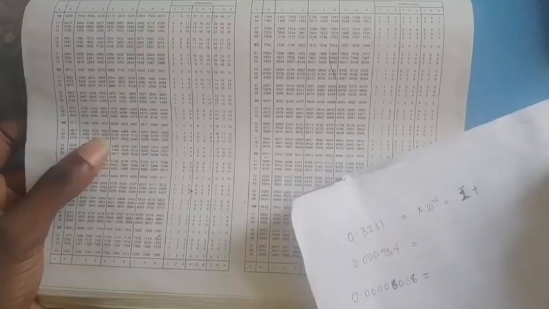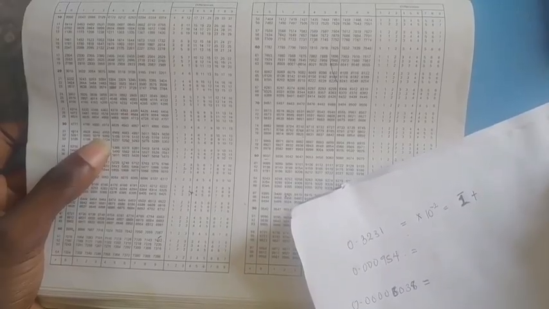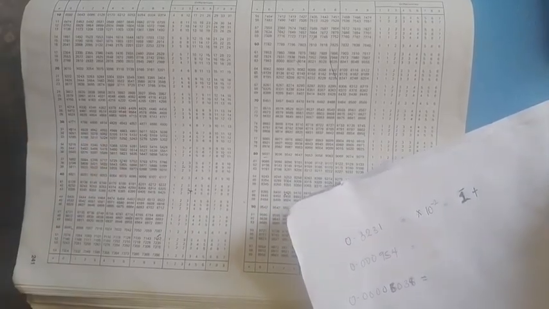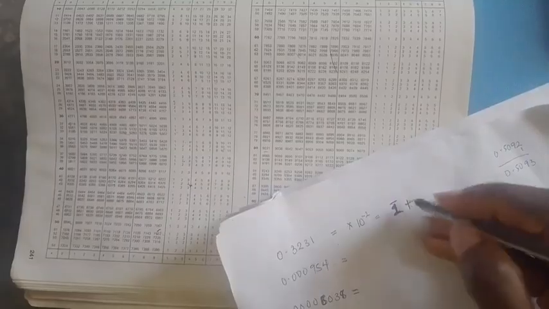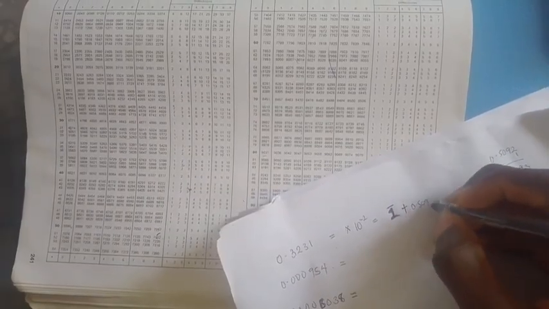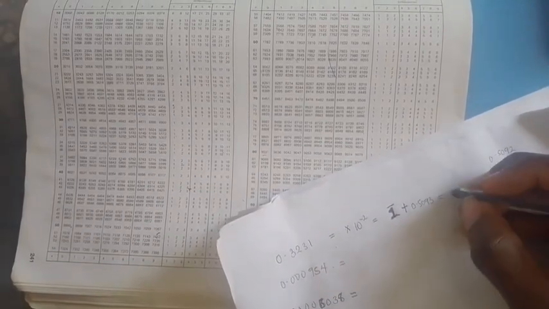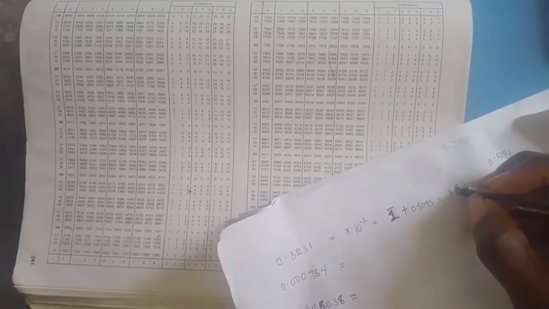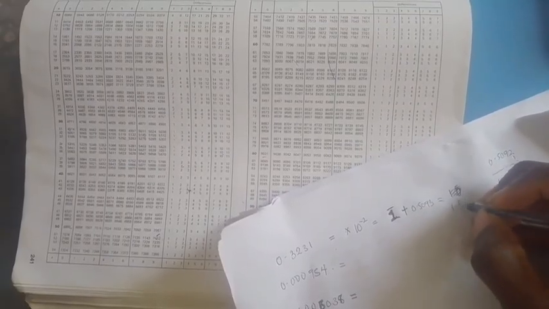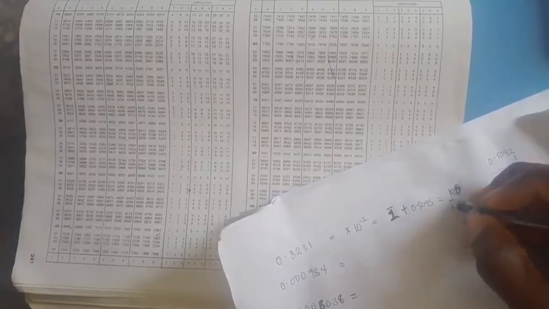So plus 1 will give us 0.5093. So the answer is 1.5093 (bar 1 plus 0.5093), but it has this sign on it.